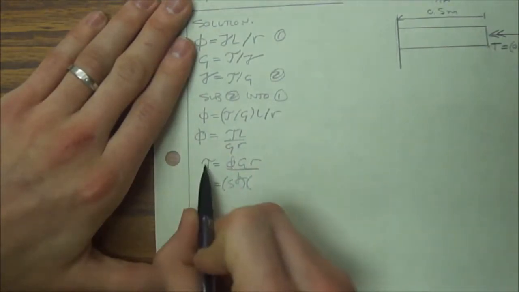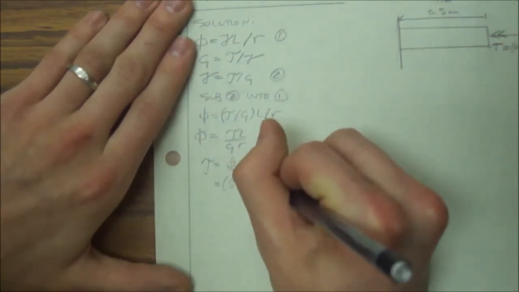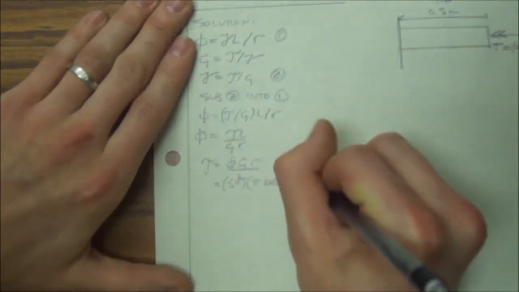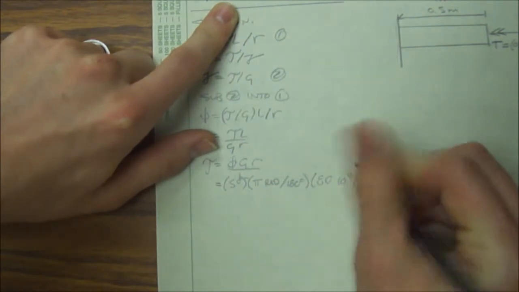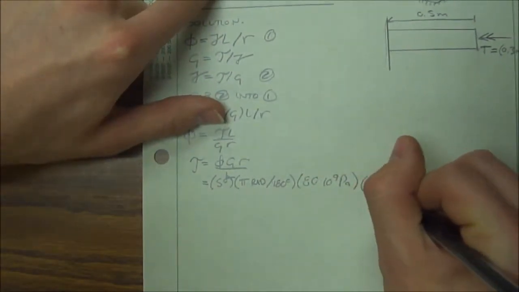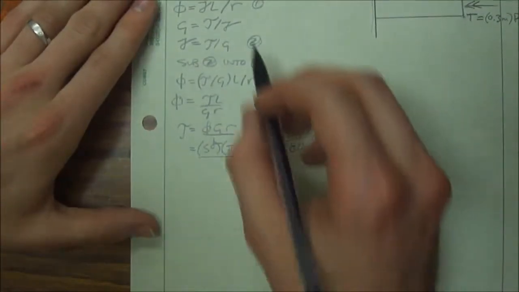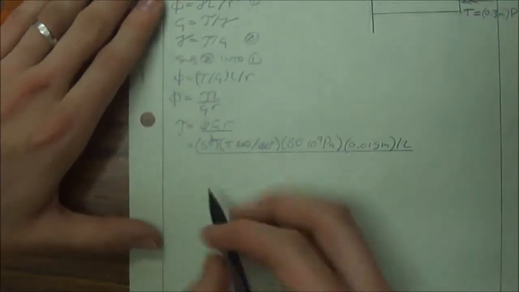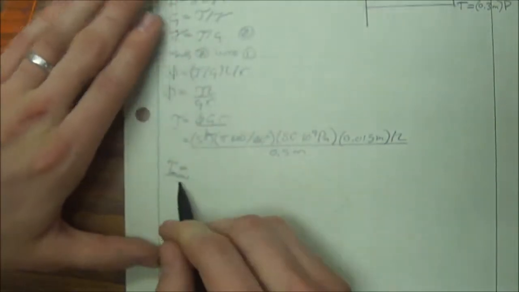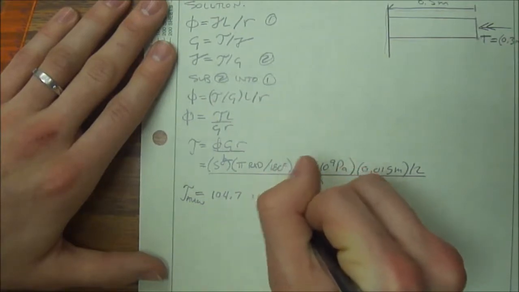Now this is in degrees. There's no degree units in my tau, so now I have to convert the degrees into radians. My G was given. Radius, I have my diameter, so I just divide my diameter by 2. And this looks like an L on the bottom, and that was our length from our picture, 0.5 meters. If I plug that into my calculator, I will get my tau allow according to my phi allow is 104.7 times 10 to the 6 pascals.